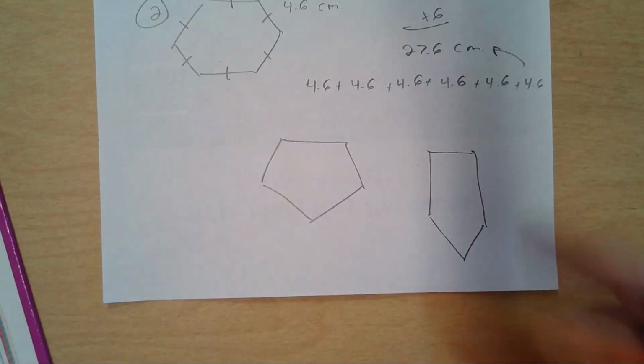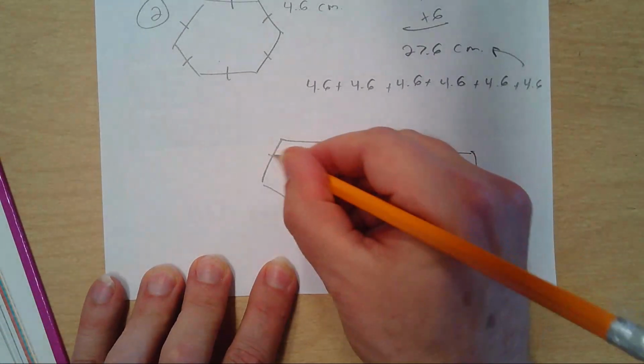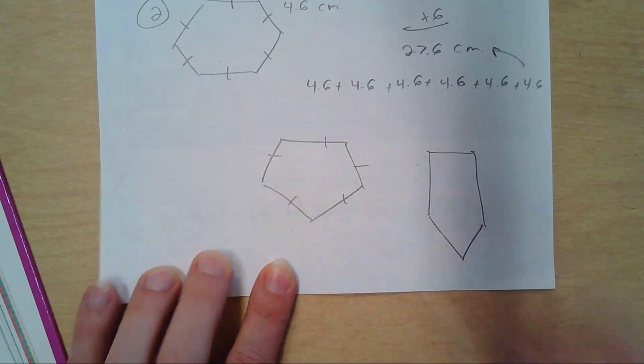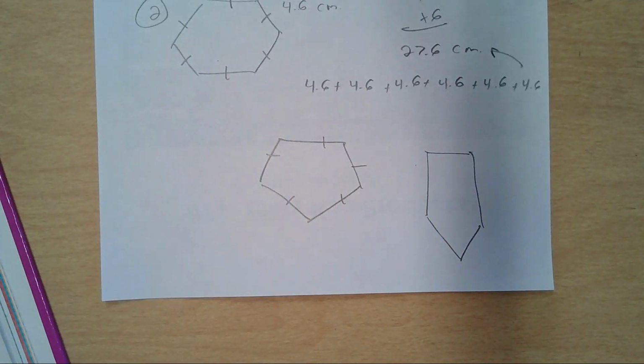So a regular pentagon would be more like this. A regular figure means all the sides are congruent. Like a square. We know what a square is. All 4 sides are the same measurement. That would be a regular 4-sided figure, or a perfect quadrilateral, essentially.